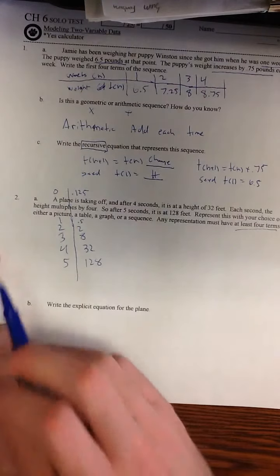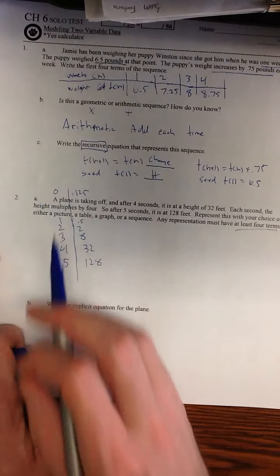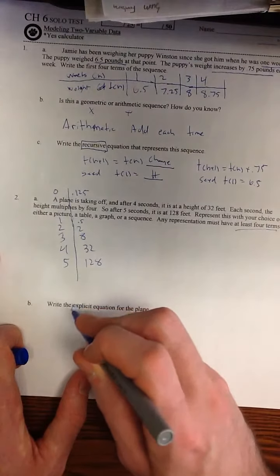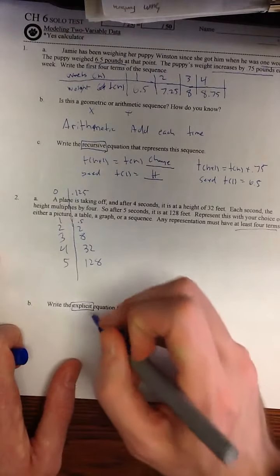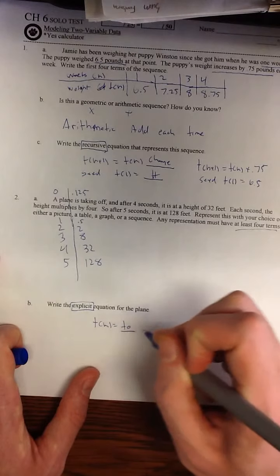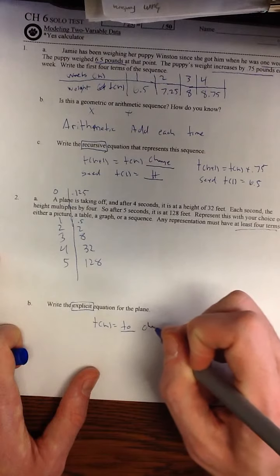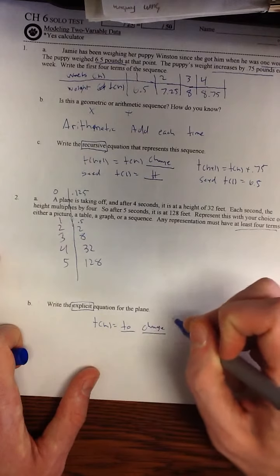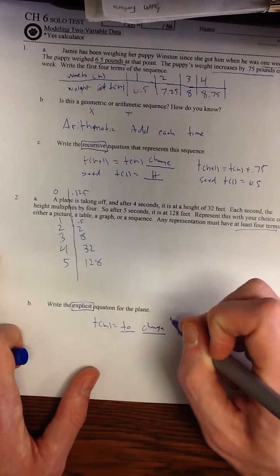I'm all set. The reason I went backwards here is because when I write my explicit equation, remember, that's going to have the form of t of n equals t0. Then we have the change, and it's geometric, so we got to put the variable all the way up there.